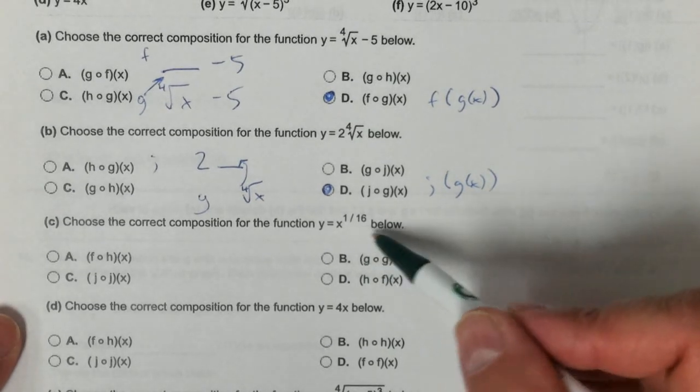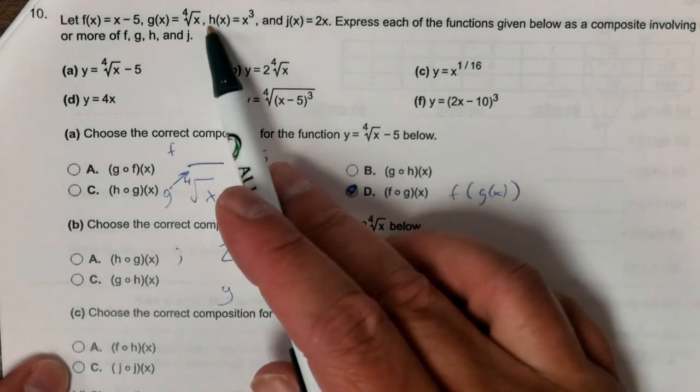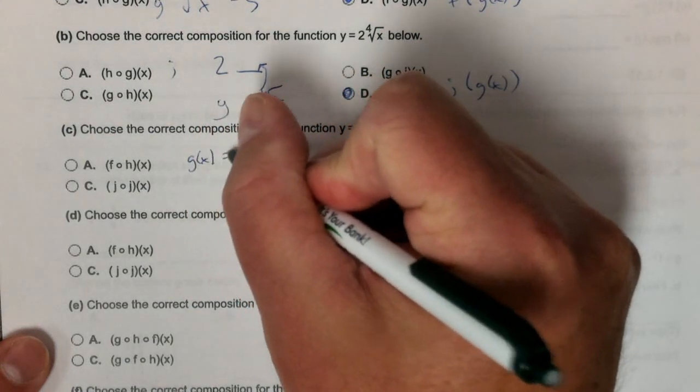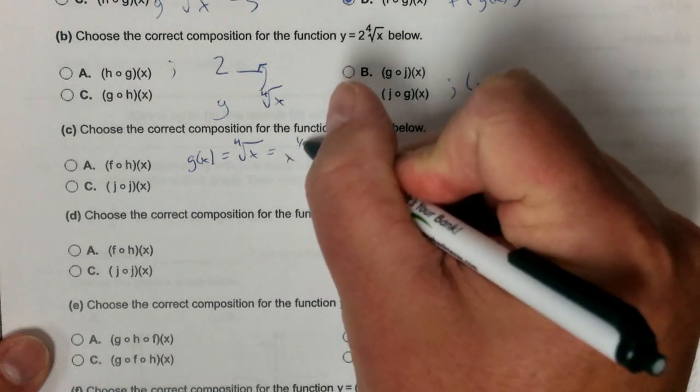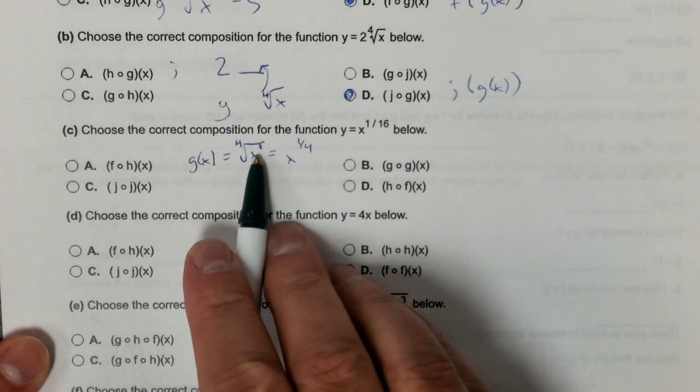Our next one is x to the 1/16th. And so looks like if we do g twice, then that would work. So g of x is the 4th root of x, which is the same as x to the 1/4. Basically the 1 comes from right there.